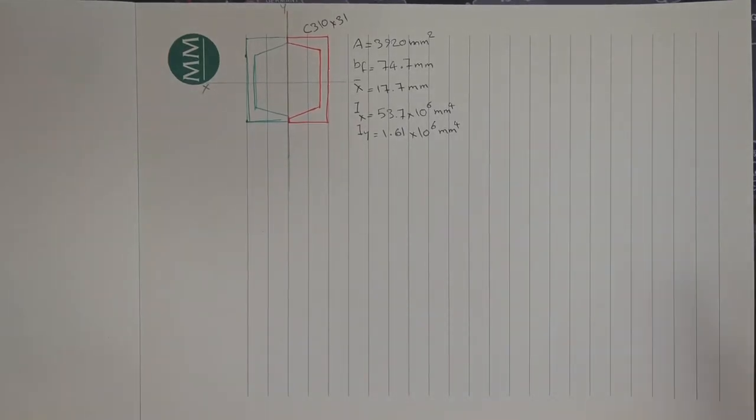All right, and this is the last example of this chapter. Example 8.10. Two C310 × 31 structural steel channels are welded together at their flange tips as shown in this figure. Determine the radius of gyration and moment of inertia.